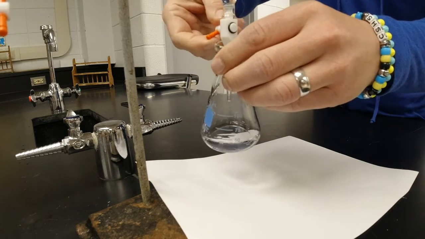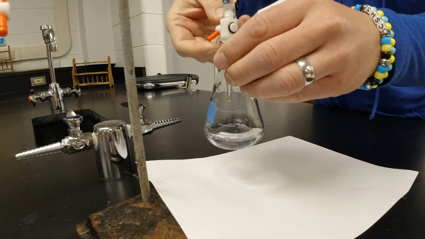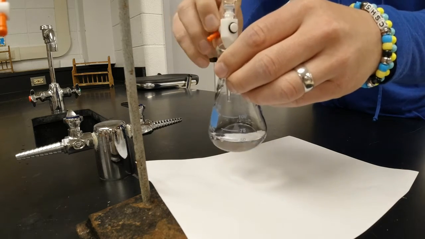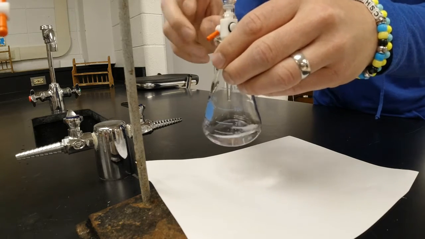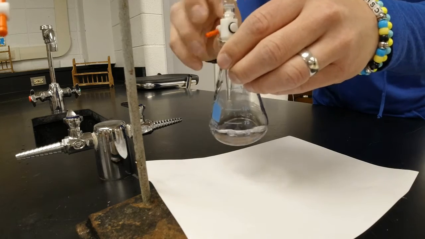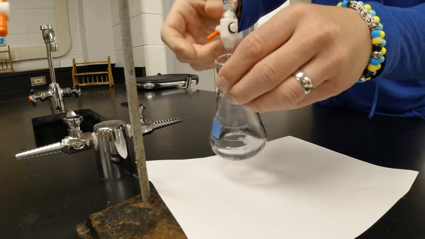And if you can see, every time the base is added, you get a little pink color, and then it goes away. And what's happening is, every time that base touches that acid, the indicator picks it up really quick, and then the acid neutralizes, gobbles it away.